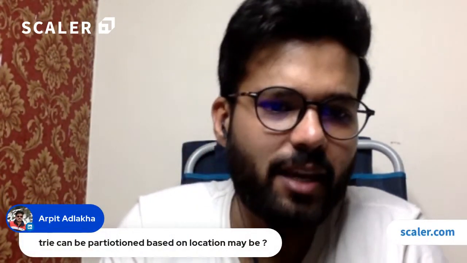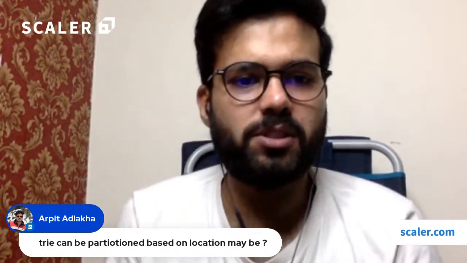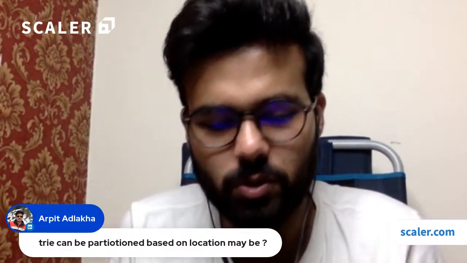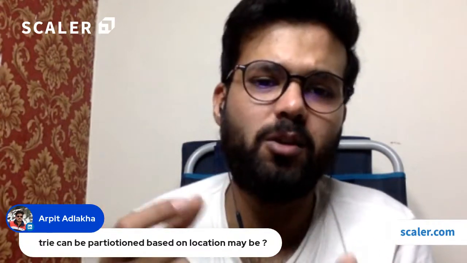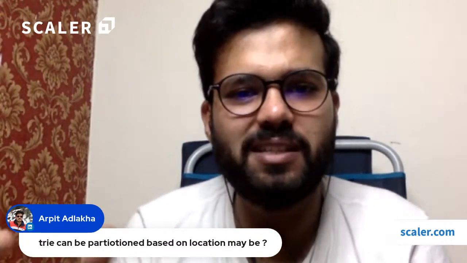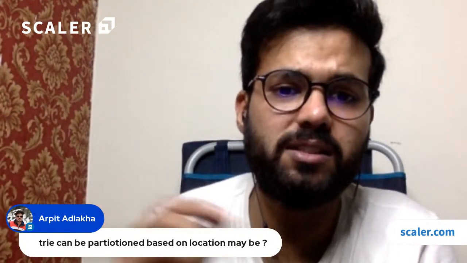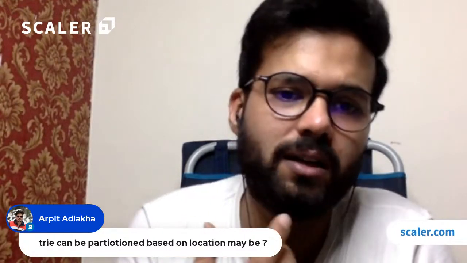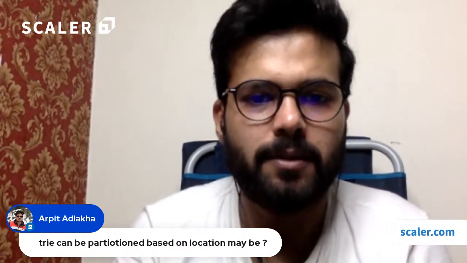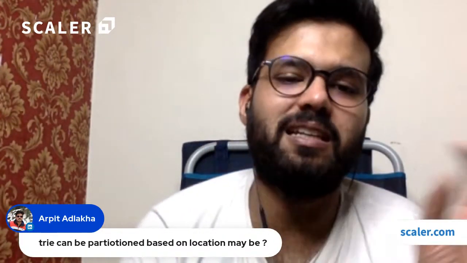The trie can be partitioned based on location. That is not a good approach, I would say, Arpit. The reason being, if we break down the trie on a location basis, that will be adding personalization. But what we were designing today was basically a search typeahead that is globally accessed, and the frequencies were also changing globally. The prefix approach that we discussed at the end is basically the correct approach.